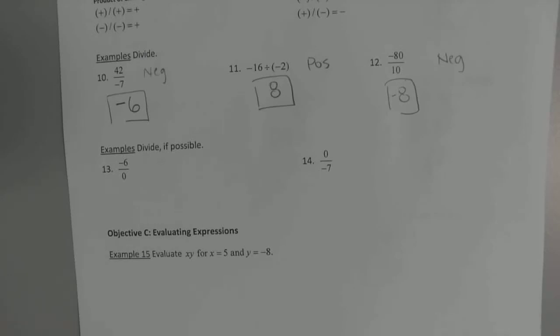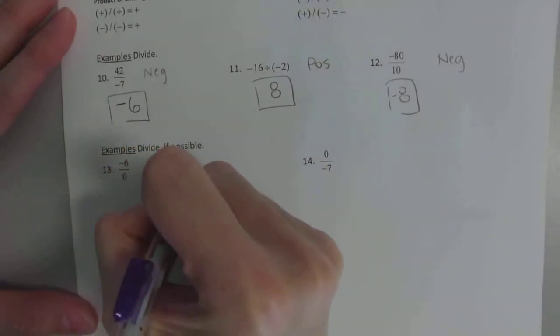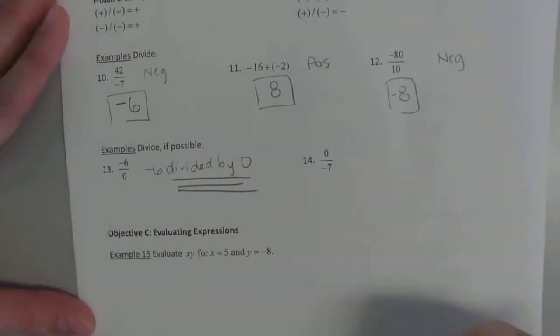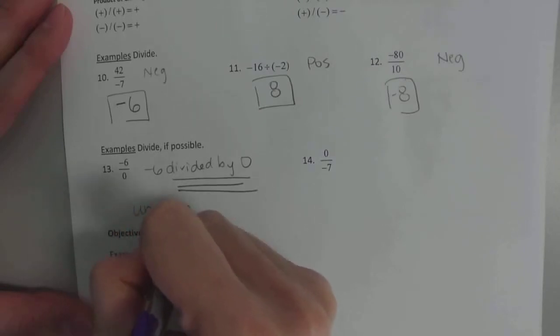Which one is which? 13 is undefined. Because how do you say -6 divided by 0? You cannot divide by 0. So this is -6 divided by 0. This is the dreaded words you cannot say, right? So this is undefined.